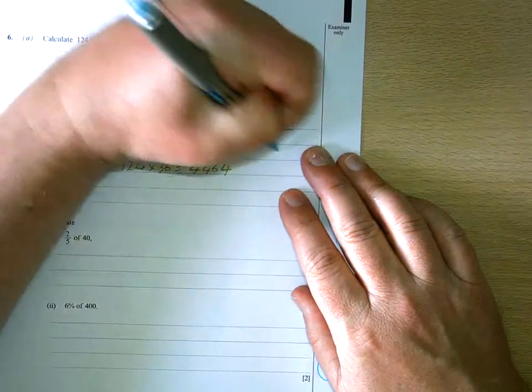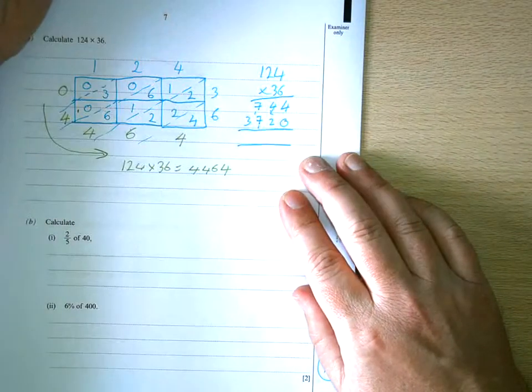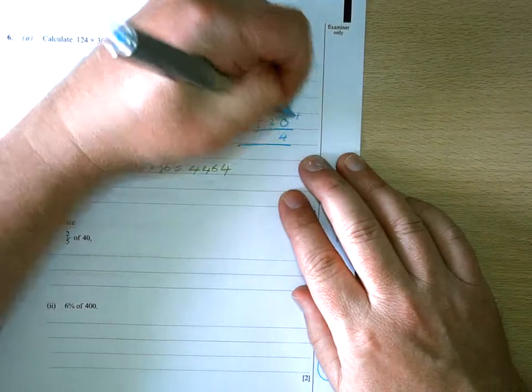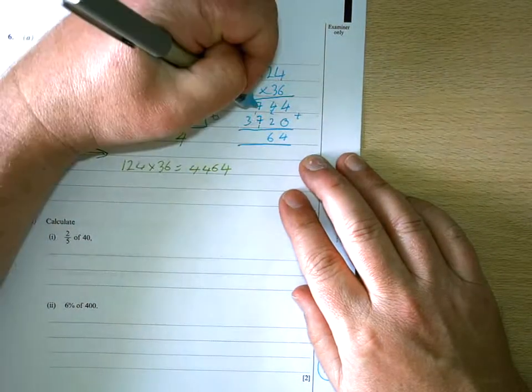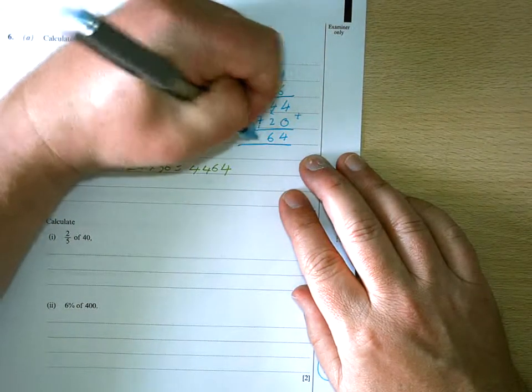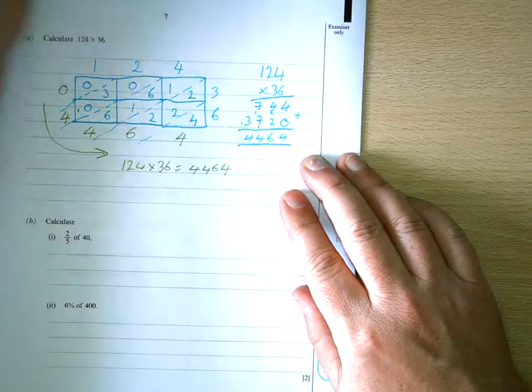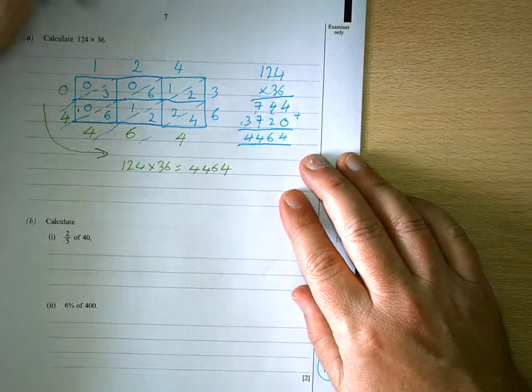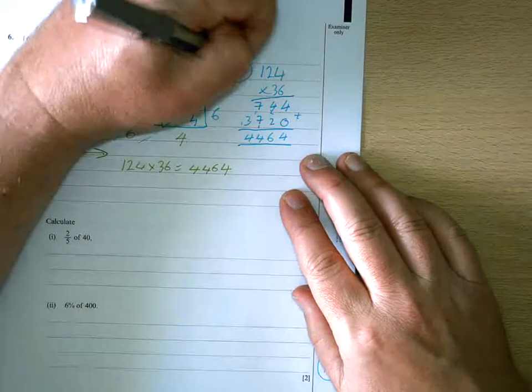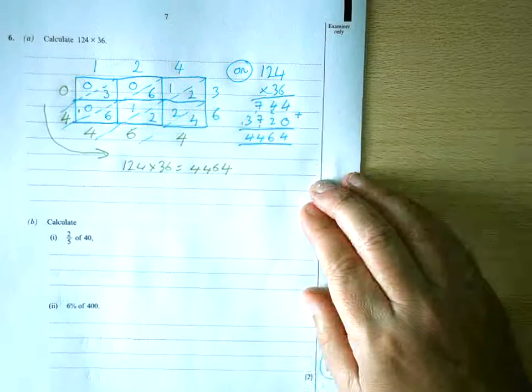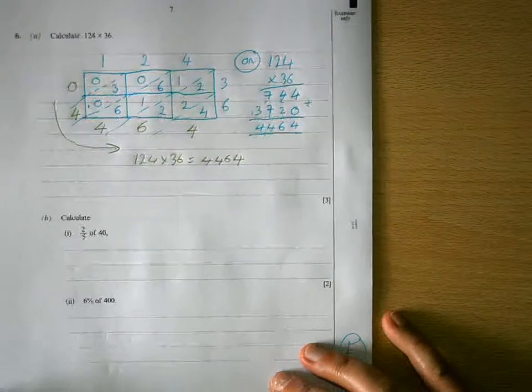And then you do your adding up here. 4 add 0 is 4, 4 add 2 is 6, 7 and 7 is 14, 4 down, carry 1, 3 add 1 is 4. So again, 4 4 6 4. Okay, so either of those methods, whichever you're most comfortable with.